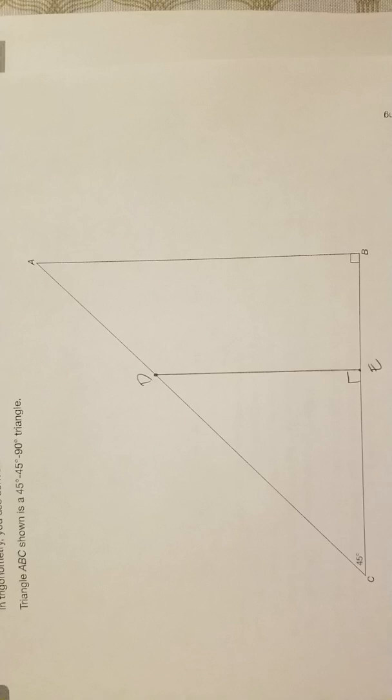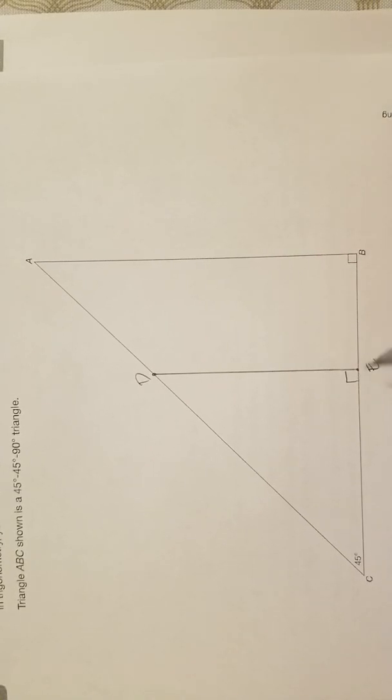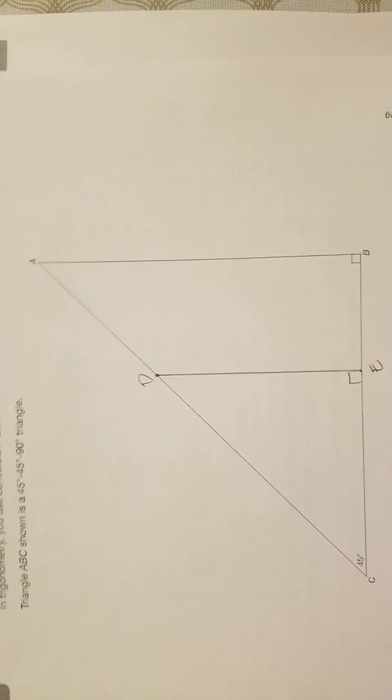Okay, if you said that they're similar because they both have two angles congruent, then by angle-angle similarity they're similar, you are correct. So let's go back and let's write down something similar to that.